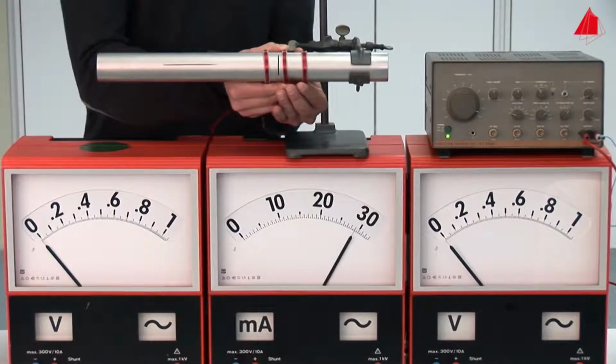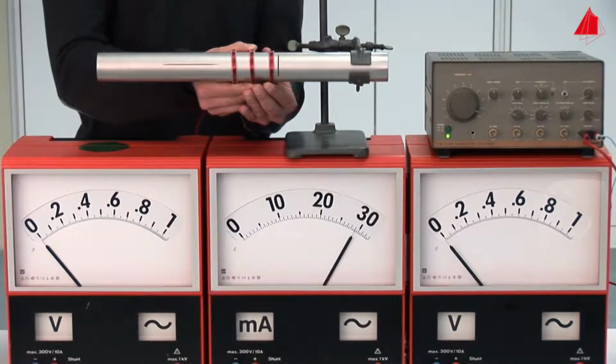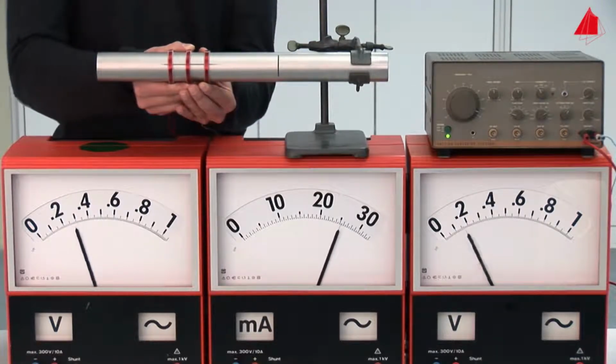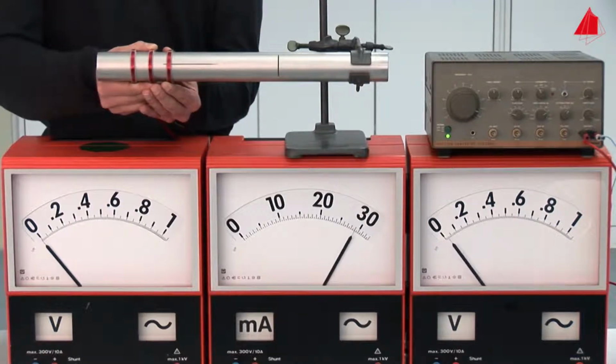Back in the laboratory, we observe the same phenomena in reverse direction of movement. First, the pointer of the left voltage meter deflects, then the pointer of the right voltage meter.